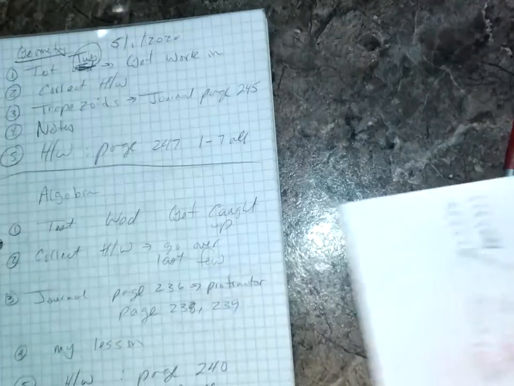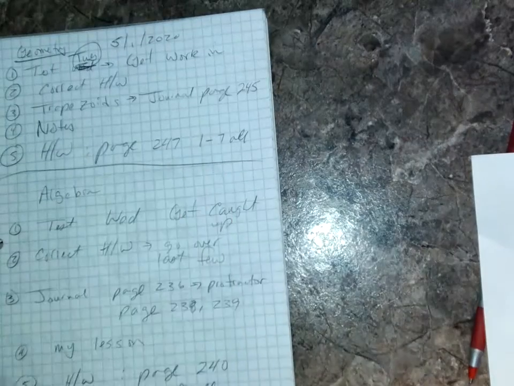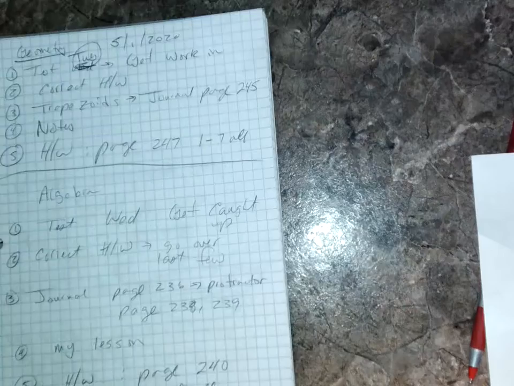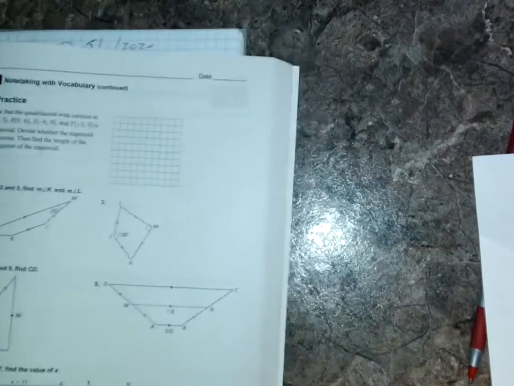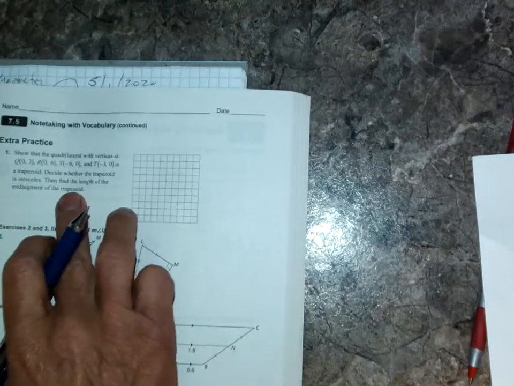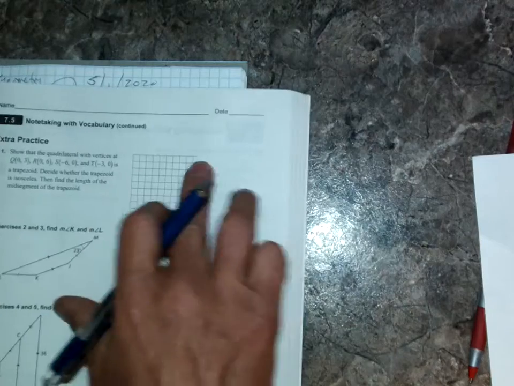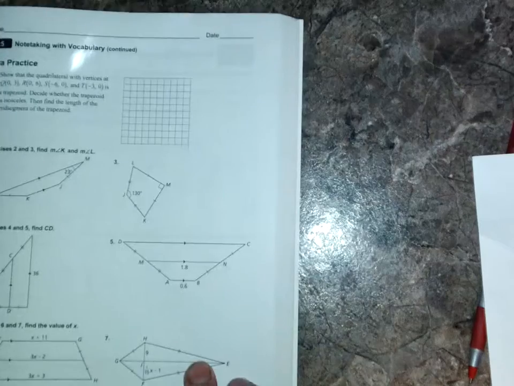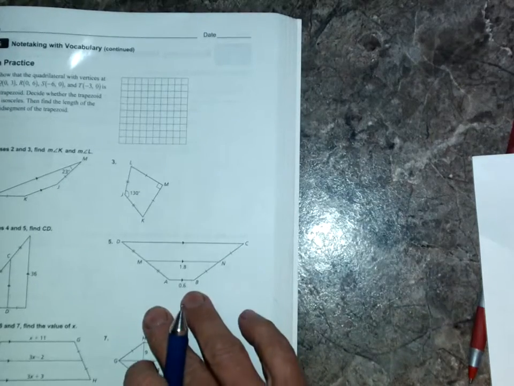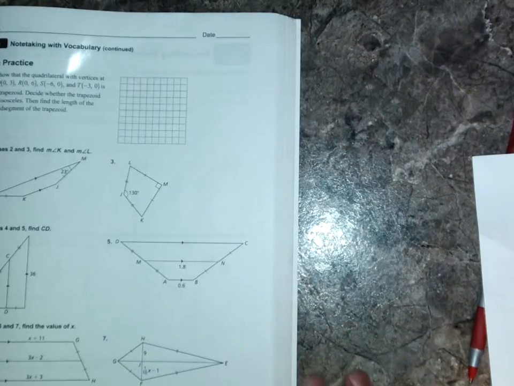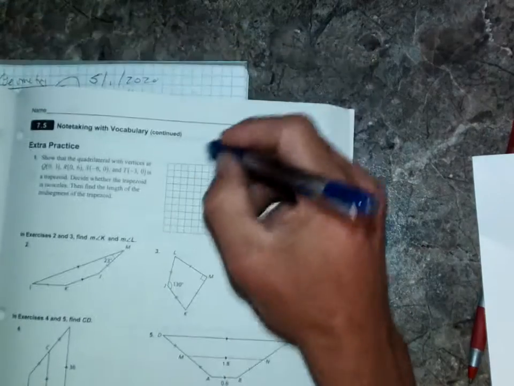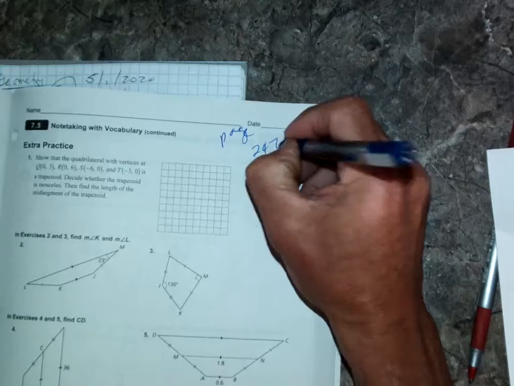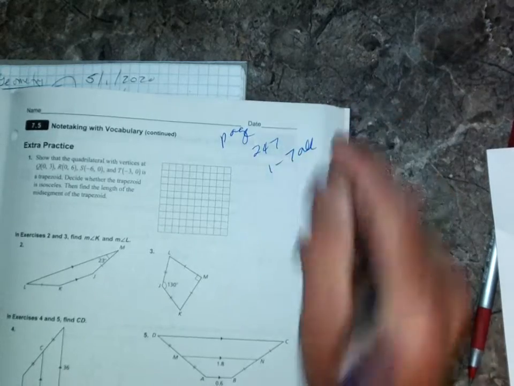Anyway, homework. Page 247. I'll show you what we got to do. It's pretty easy again today. So to show it's a trapezoid, you just have to find the parallel lines, and then on these you have to just figure out the mid segments and the other angles. Okay. So 1 to 7 all on page 247, 1 through 7 all. Okay, that's all I got.